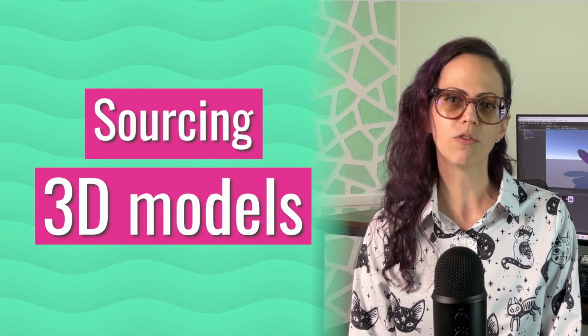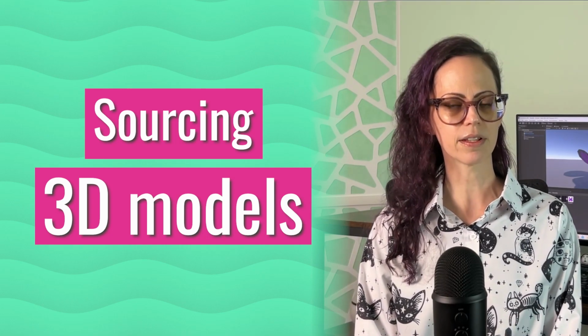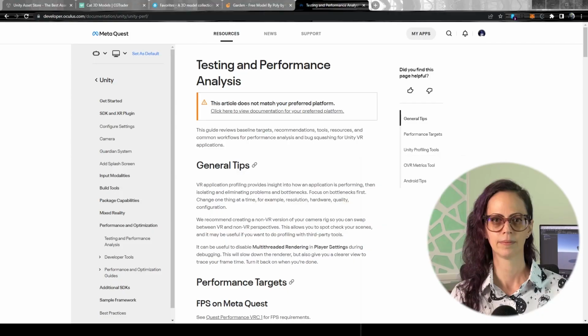What should you look for when sourcing 3D models? Looking for low poly models is a good first step. FBX is the file type for Unity, and if a Blender or OBJ file is available, you can convert those. Before we check out the resources I like, let's take a look at this great page on the MetaQuest website.